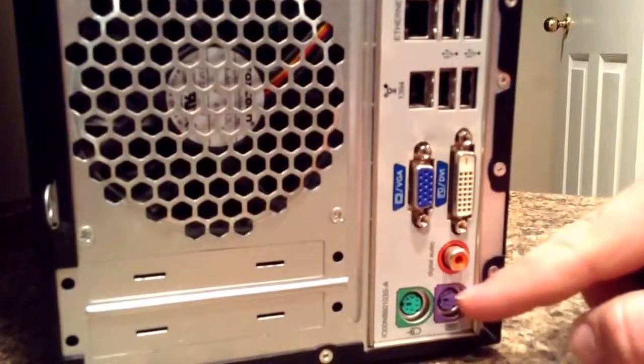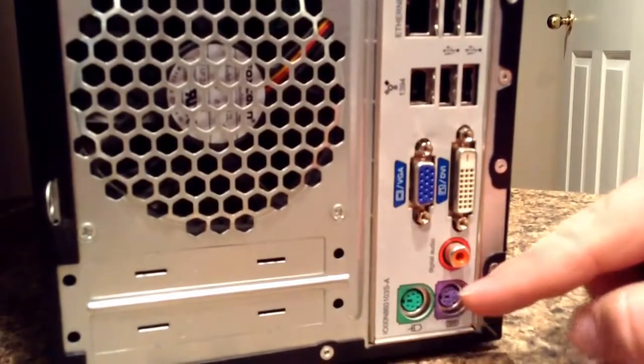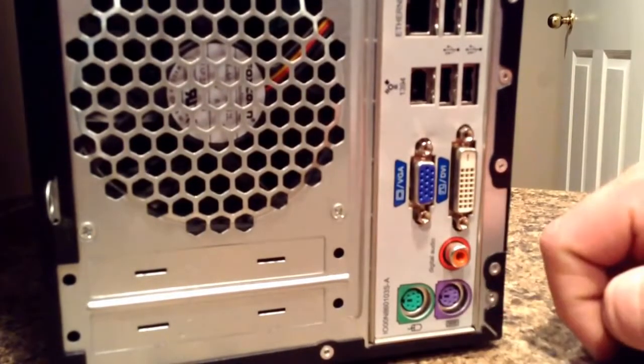And then you have PS2 ports. The green one is usually the mouse, and the purple one is usually the keyboard.